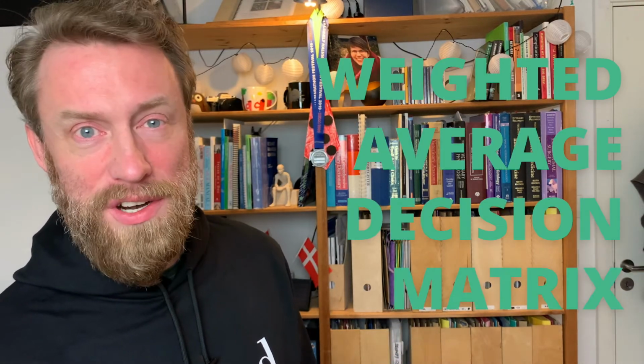Luckily, there is a method that will increase your chances of making the right decision. In the end, it's still a gut feeling decision, but this method is going to increase the chances of you making the right decision. It's called the weighted average decision matrix.